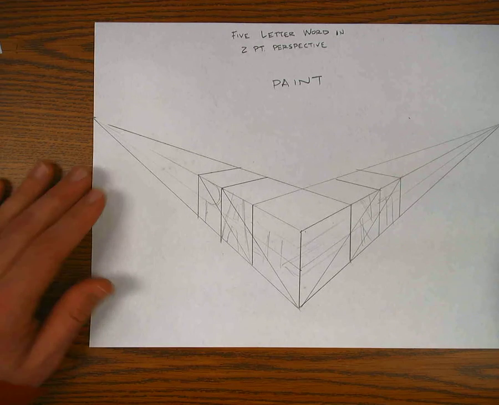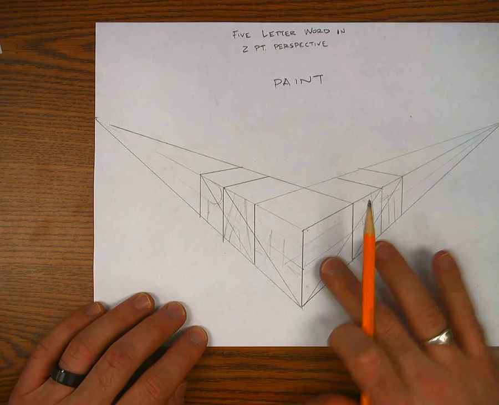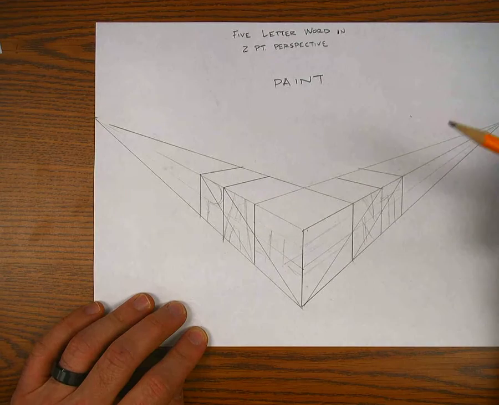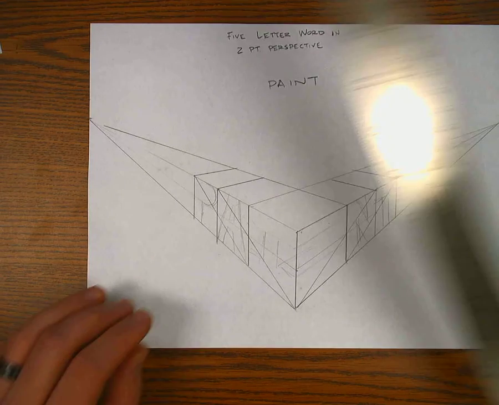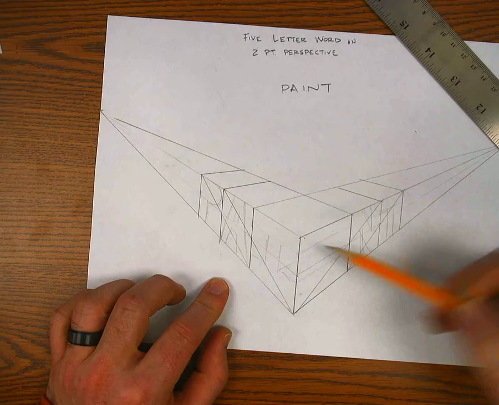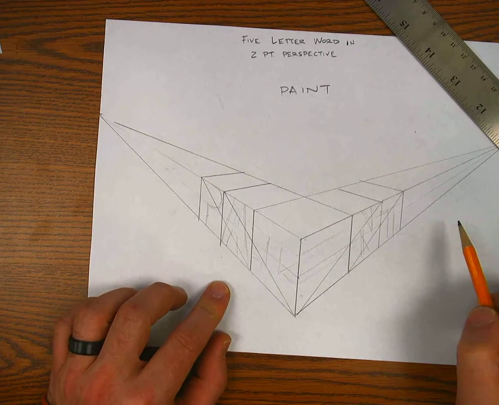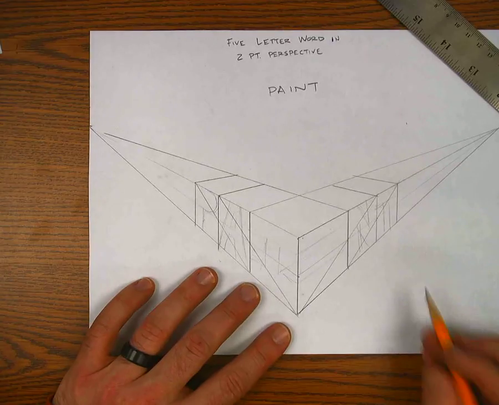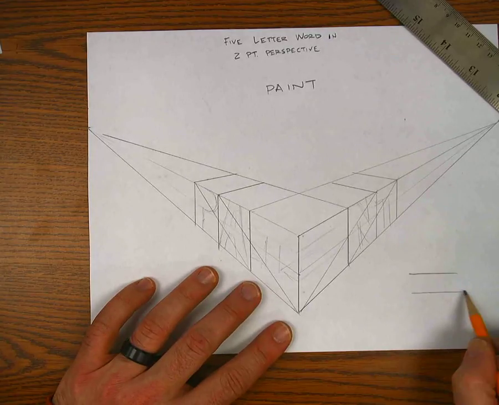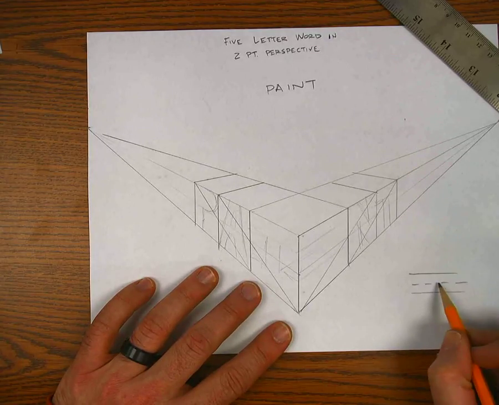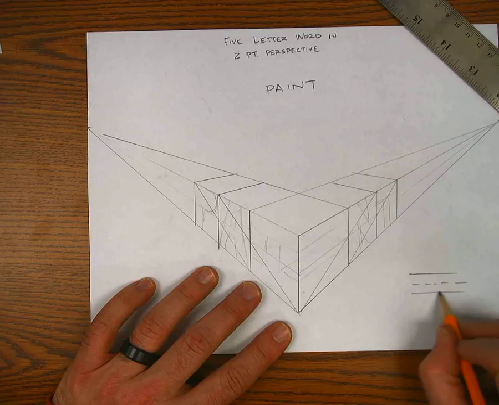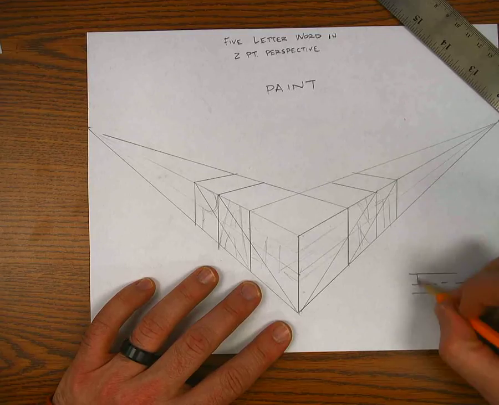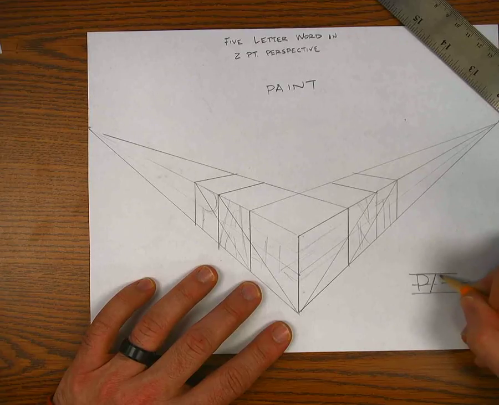Okay, this is part 2 of our 5-letter word. So I've already got my blocks drawn in, I've sketched in some letters, now I need to finish up these letters. And I have this middle line going through each of these cubes, and that'll be beneficial. It's like when you were in elementary school and you had to do penmanship drawings or writing, and you had your papers with bars like this, and they helped you so you could draw your letters in the correct way, knowing where the middle was.